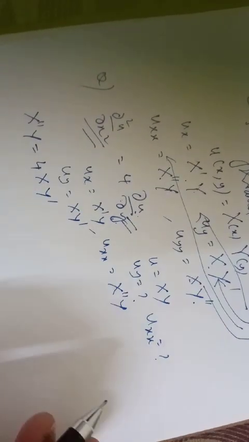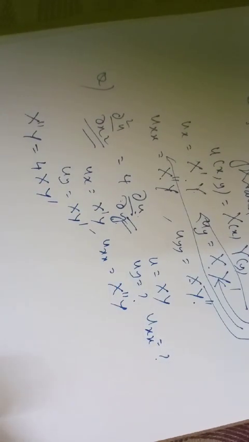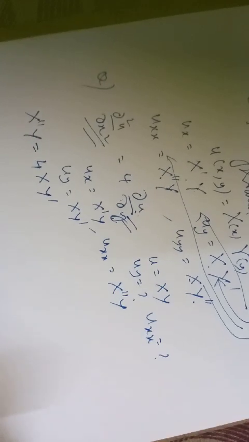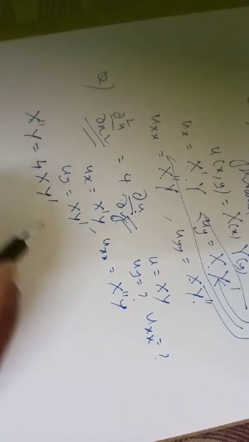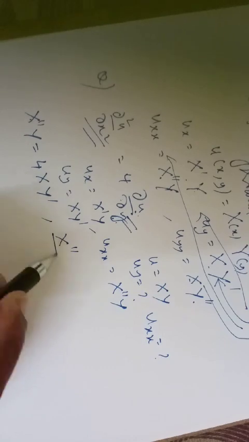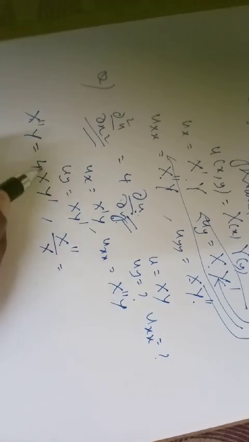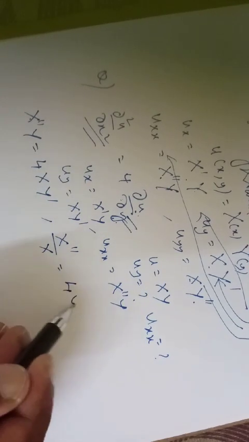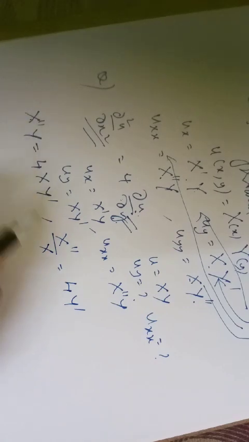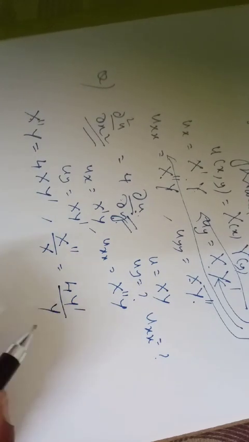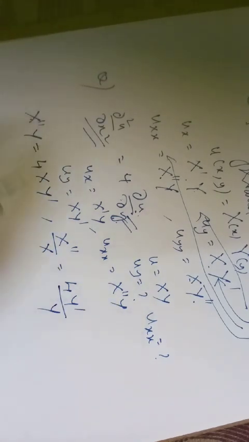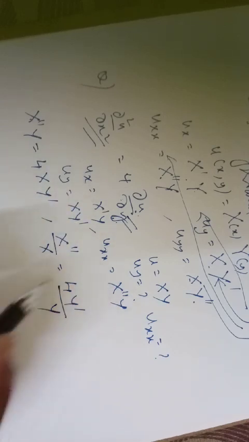Then the next step is to separate into one side X and one side Y. Here it is possible. You can take this to this side, and X double dash by X equal to the remaining 4Y dash, and the Y from here is coming to the denominator. This is separation, a function of x and a function of y.